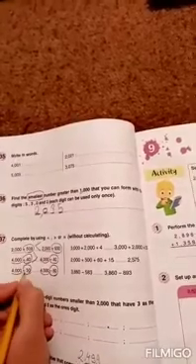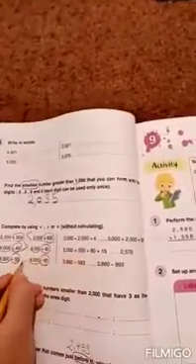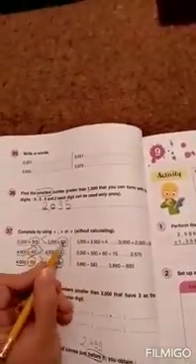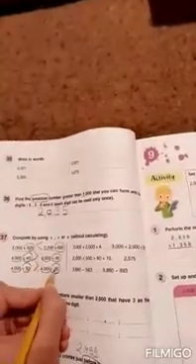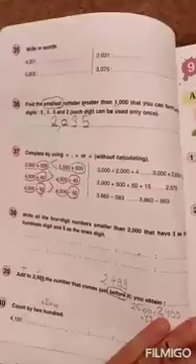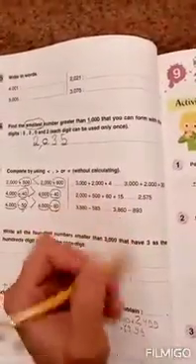Since 50 is smaller, it is the greatest. In minus, the smallest is the greatest. So, 4,000 minus 50 is greater than 4,000 minus 60. So, when we have the same signs, plus, plus, we choose the greatest. When we have plus and minus, we choose, of course, the plus. And when we have minus and minus, the smallest is the greatest. And so on, you will continue the following part.